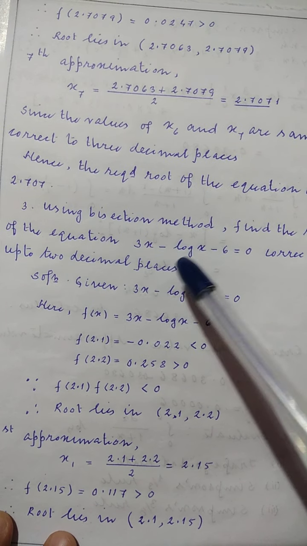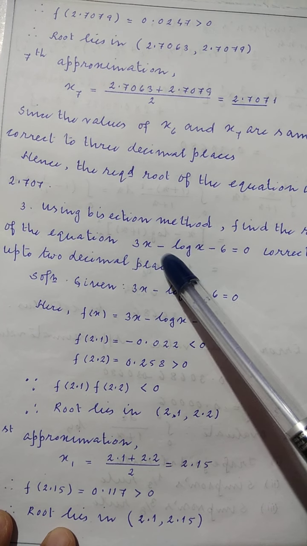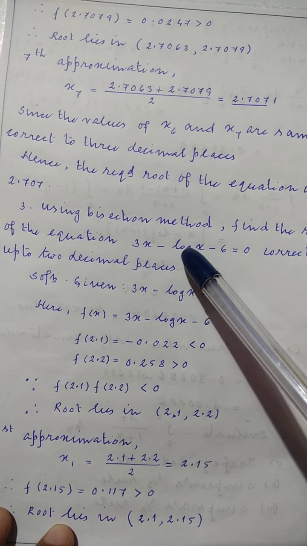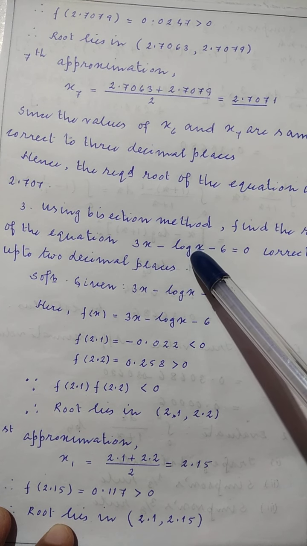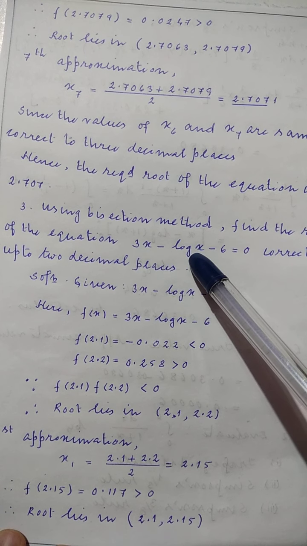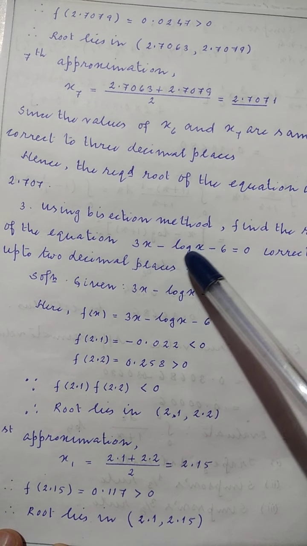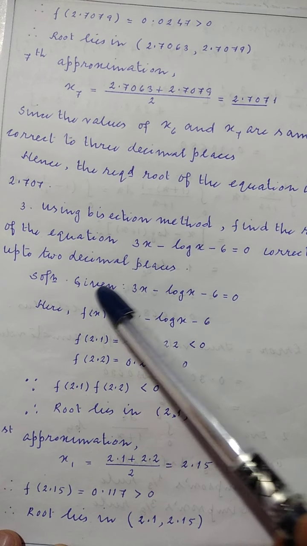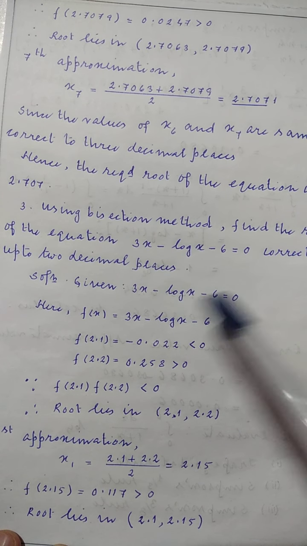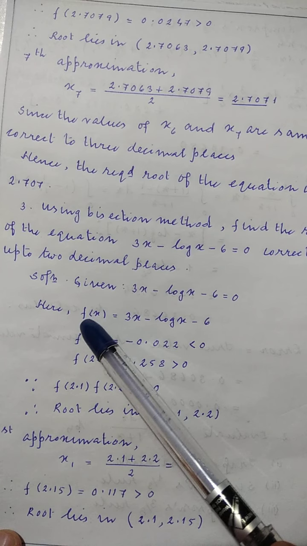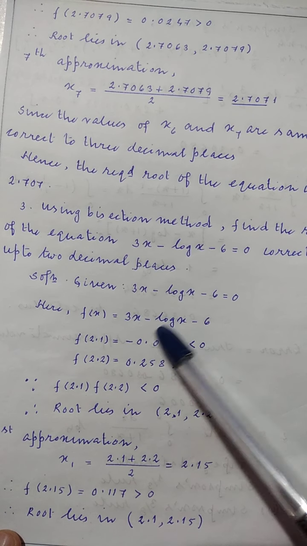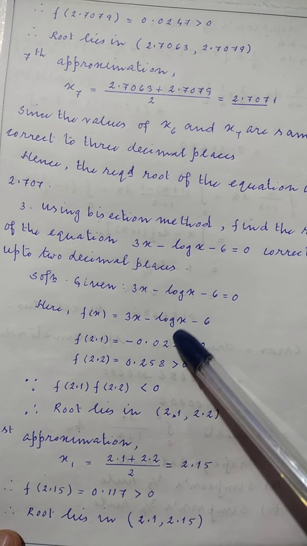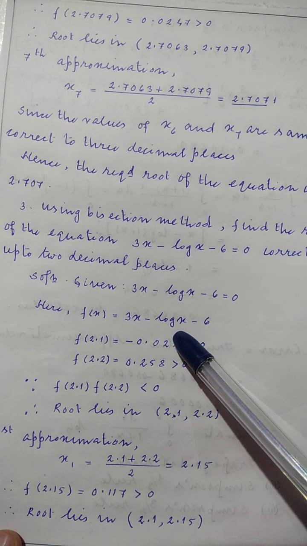So see, this equation is a transcendental equation because here a logarithmic function is present, and log of x contains an infinite number of terms. Now we are interested in finding a single root of this equation. So how to proceed? First you have to write down the given equation in exactly the same manner. Then you write down the function f of x is equal to what? It is 3x minus log x minus 6. So here log x is the common logarithm, that means the base of the logarithm is 10.